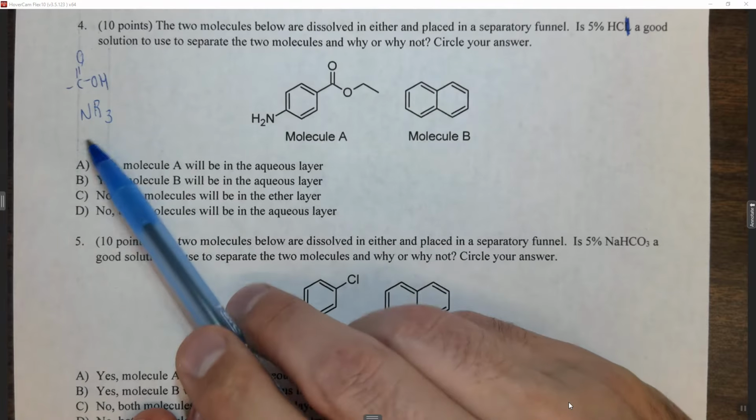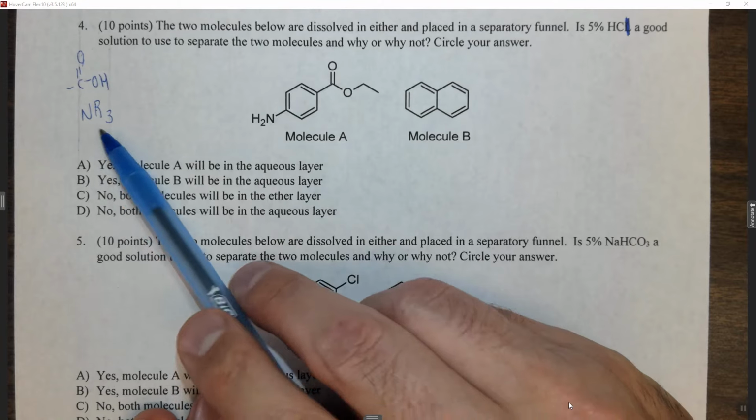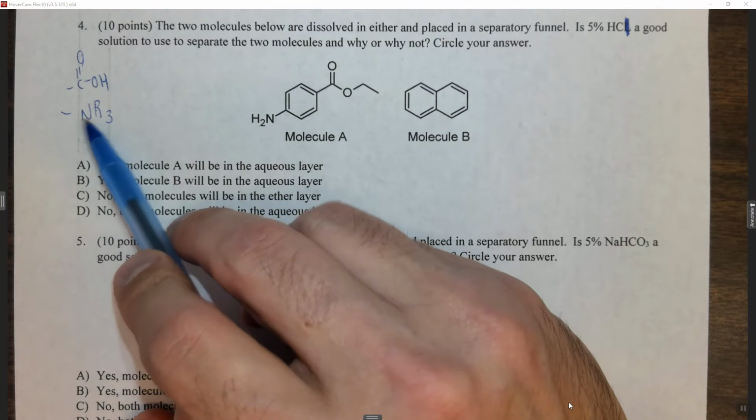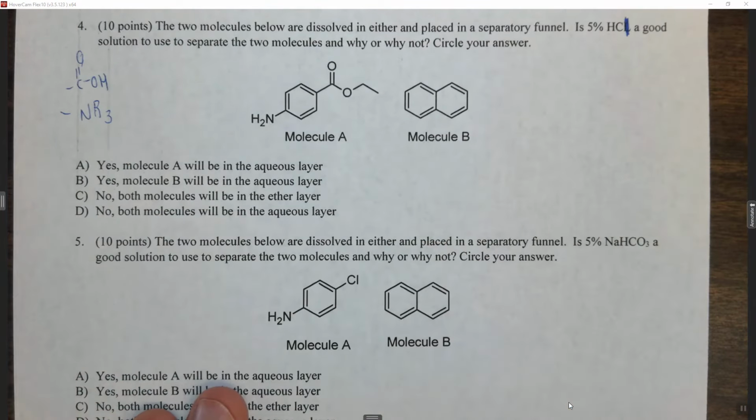If it was NH3, then it's ammonia. It's not an organic compound. But these are amines. These are your bases. These can be separated from the organic layer by adding acids. And then everything else is just neutral.